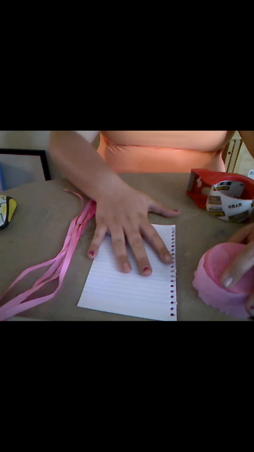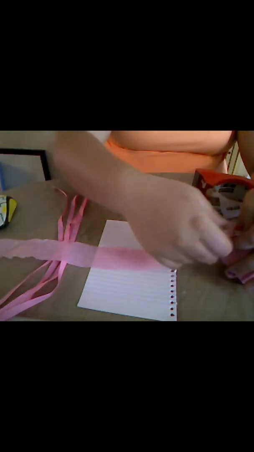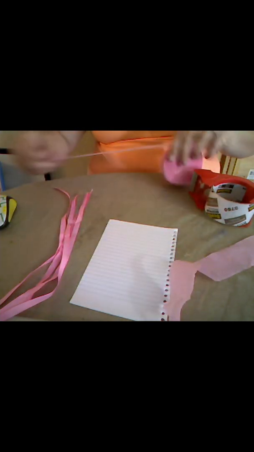All right, so now that you had time to get your supplies, I have my streamer here, my paper from my notebook, some ribbon, and I have tape, and I have my hairdryer on the side. If you have streamer, you need to rip it into pieces like so. You can rip 2 or 3 pieces off. 1, 2, 3.